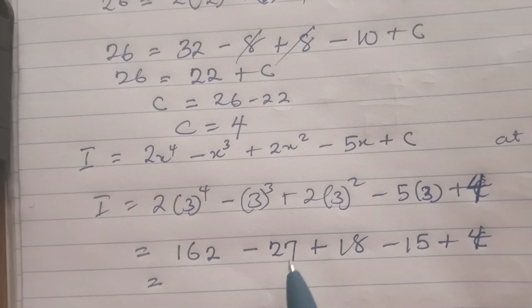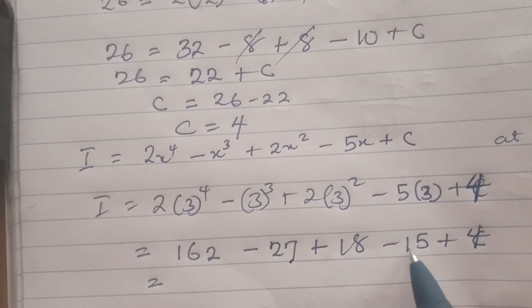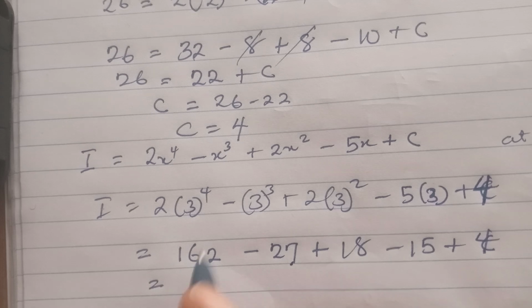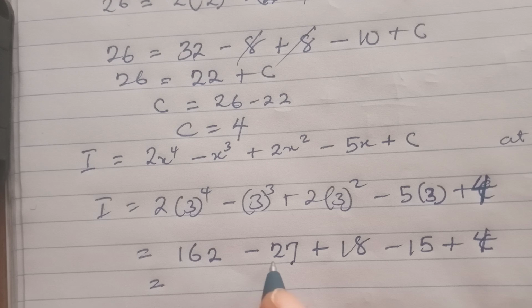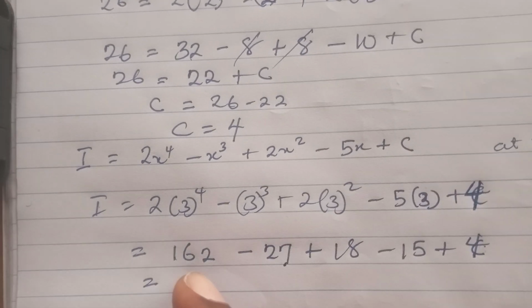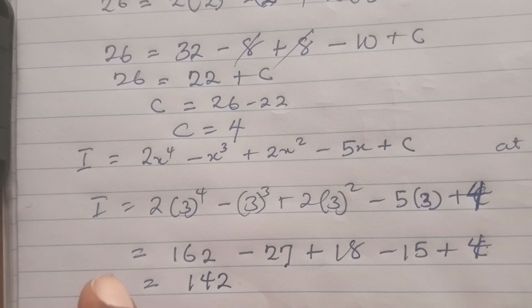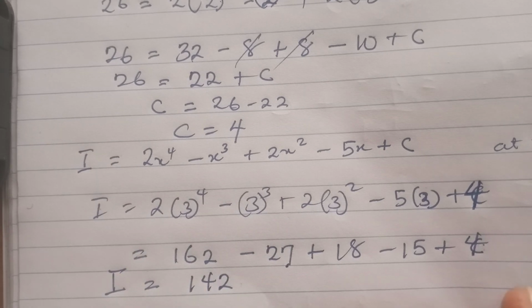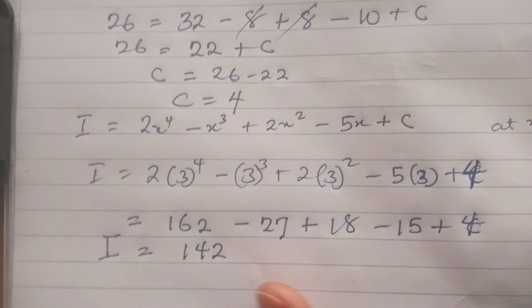So minus 27. So 18 minus 15, you can just do it the way you like it, but I'll do it the way it's easier for me. So 18 minus 15 is 3, 3 plus 4 is 7. This is minus 27 plus 7, which is minus 20. So this will be 162 minus 20, and if you use a calculator, that will be 142 at the end of the day. So I equals 142.